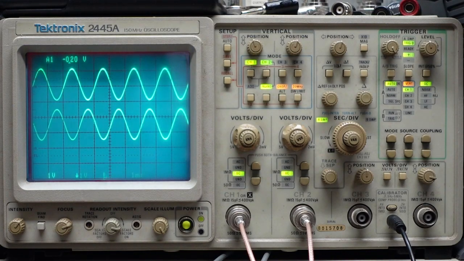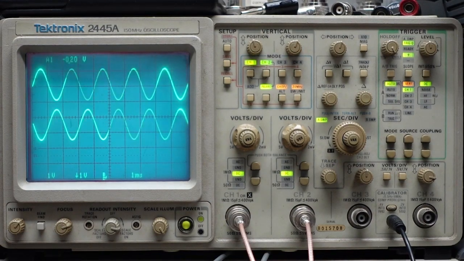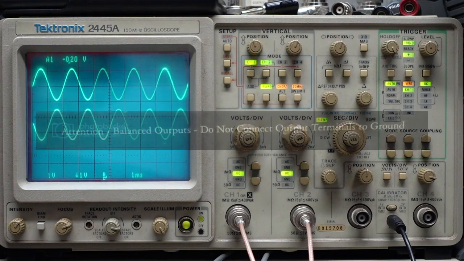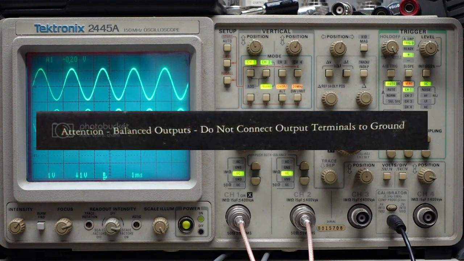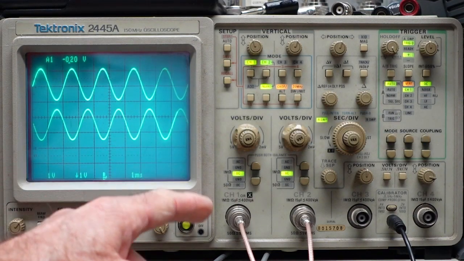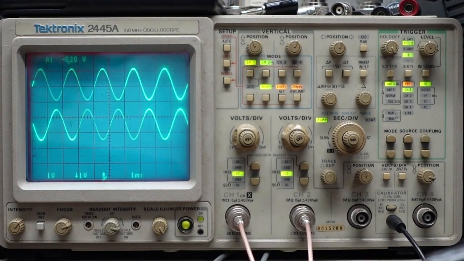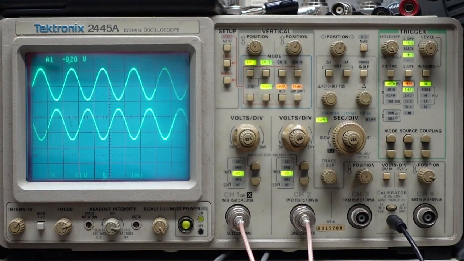For instance, I do a lot of work with stereos, and every once in a while, you will see a stereo that says, do not ground the speaker outputs, they are floating. And what this means is if you connect them up as I normally do here, or I take the ground clip from the oscilloscope or try to ground the scope as I commonly do with this guy, it's going to damage the amplifier.